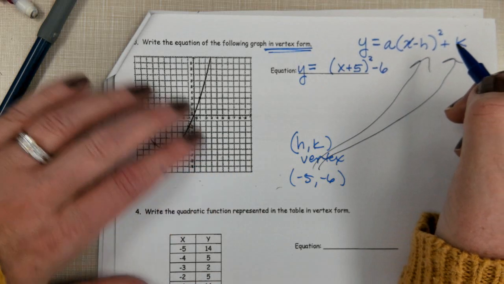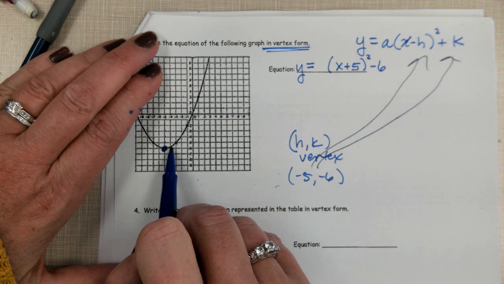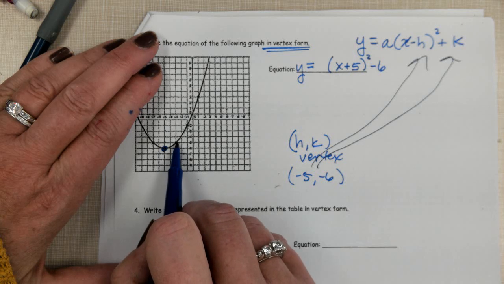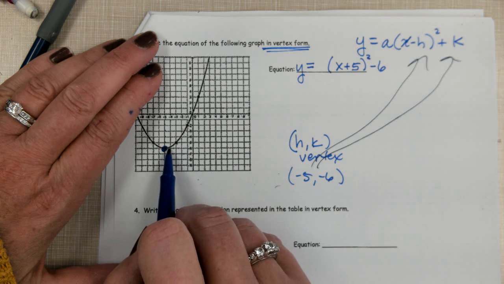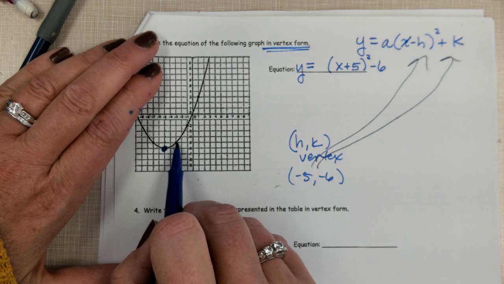And then the a value, so if I went right 1, it's going to be some fraction. But then when I go right again, it ends up on that whole number. Alrighty, so right 1 up a half, right 1 up a half.